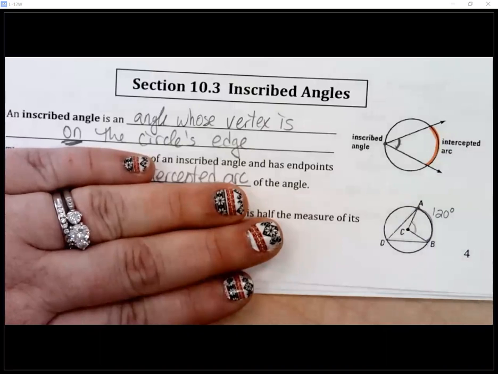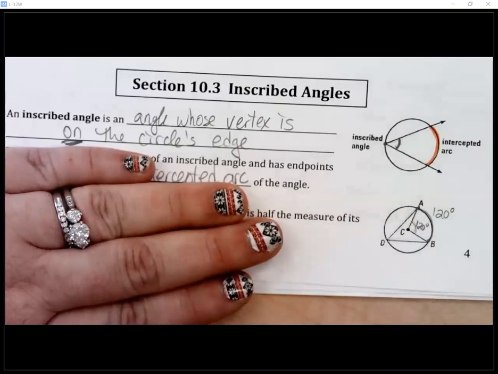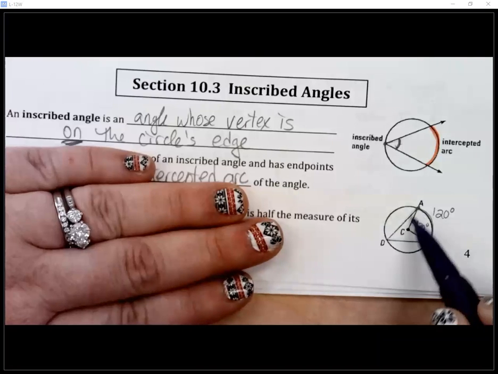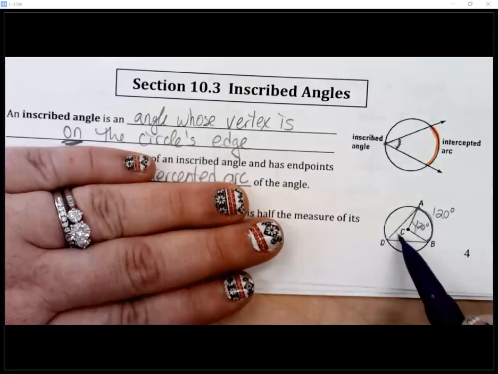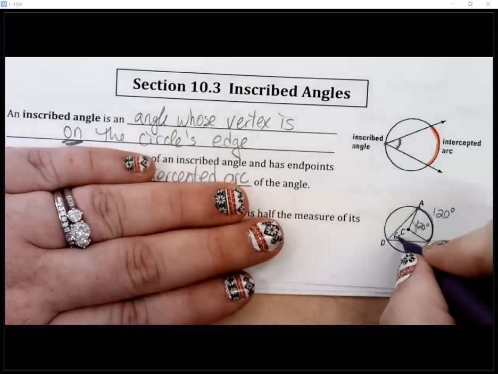It's 120 because that's a central angle. So when you have the vertex on the center, that's one for one. Whatever that is, that's exactly what that is, 120. Those are going to be the same. Central angles and the arc, same. But the inscribed angle, ADB, is now going to be 60, because that's the inscribed. Okay, so that's the big difference.